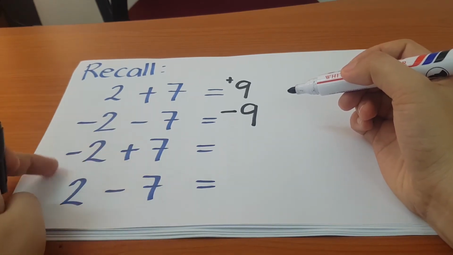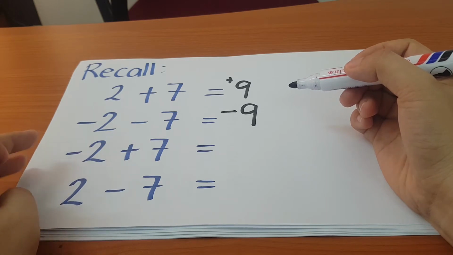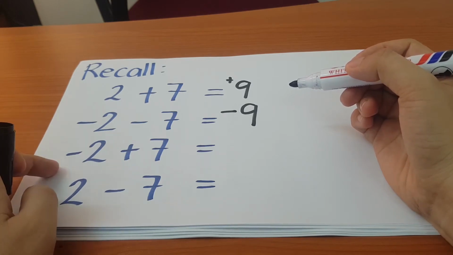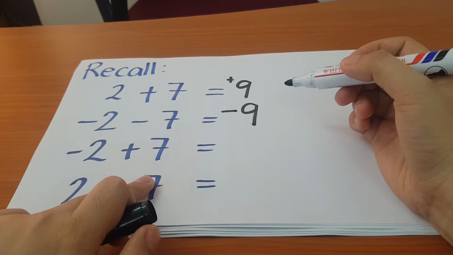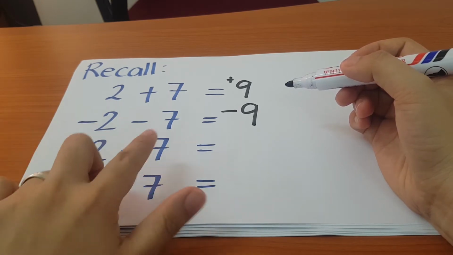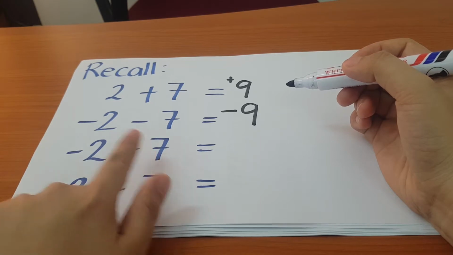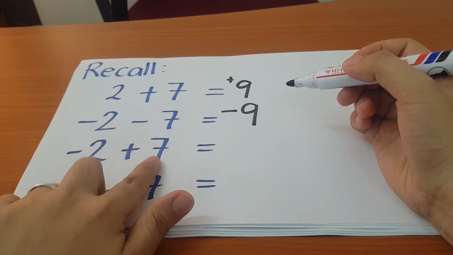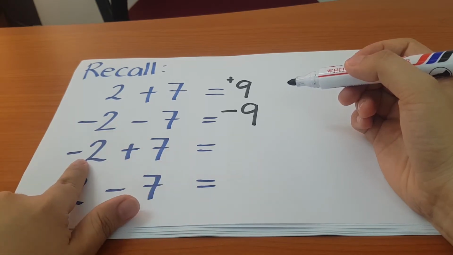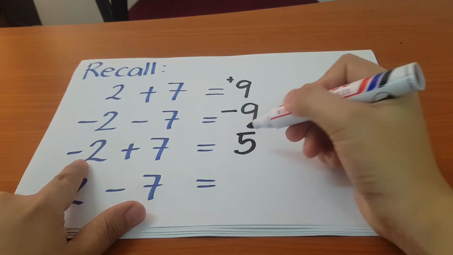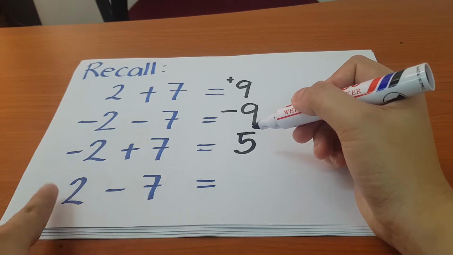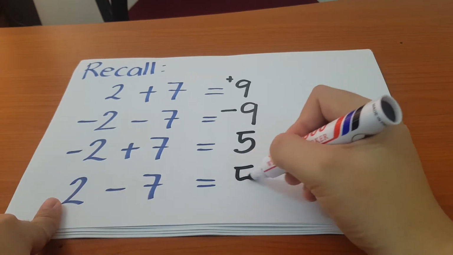For the rest of the examples, they have opposite signs. One is a negative and one is a positive. So in this case, you need to subtract the smaller number from the biggest number: big minus small. So that means 7 minus 2 is 5. The same thing here, big minus small, so this is 5.